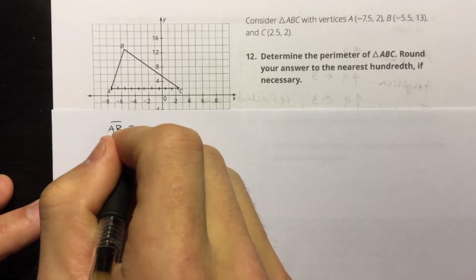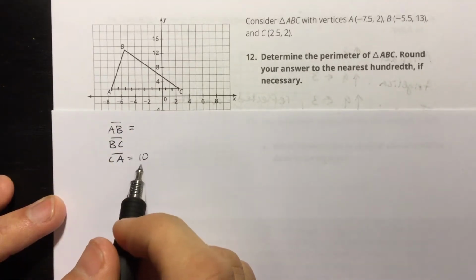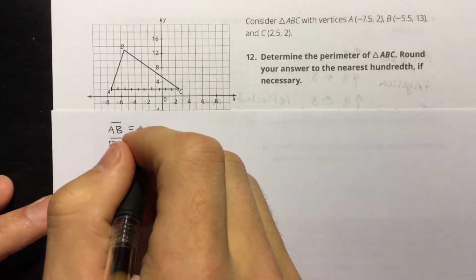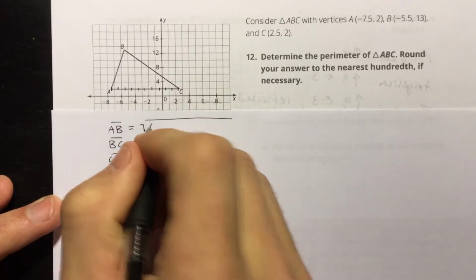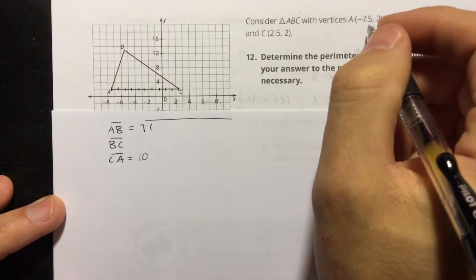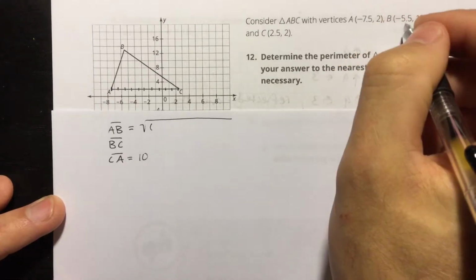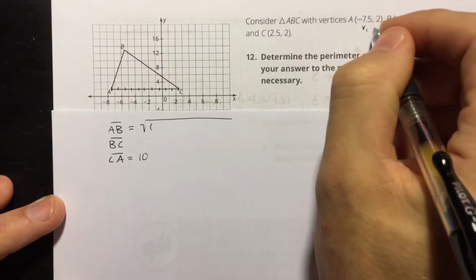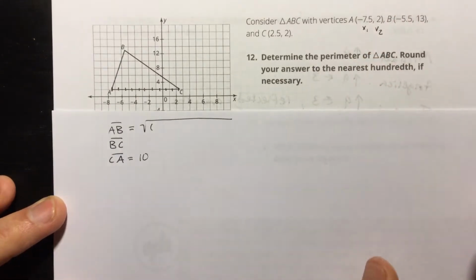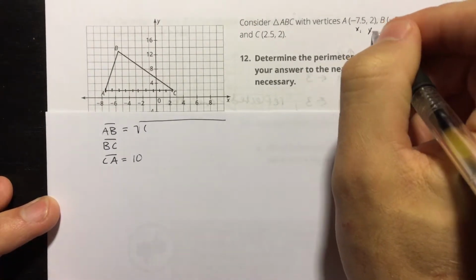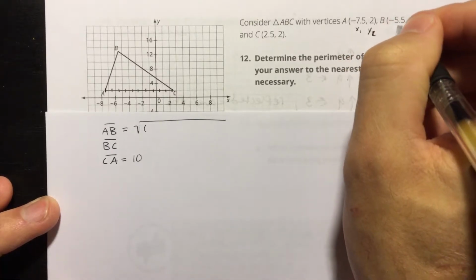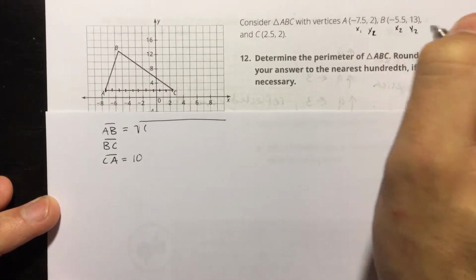For side AB now, we have to do some distance formula. So I'm going to have the square root, and then for side A, we're going to go x1, y1, and then x2, y2.